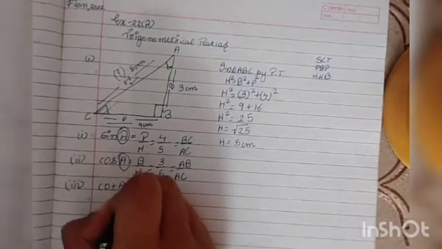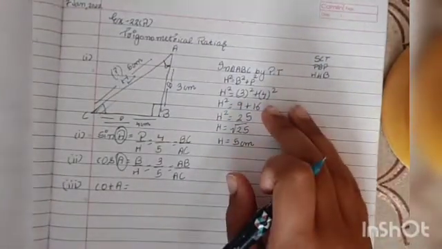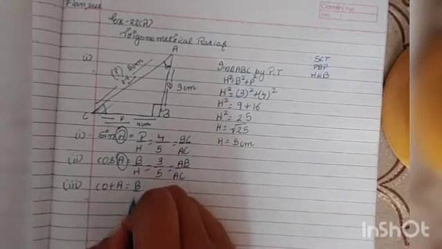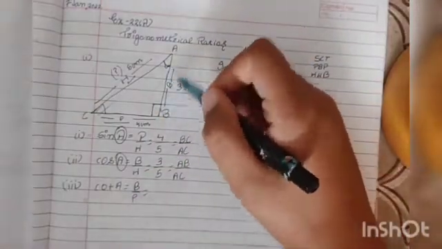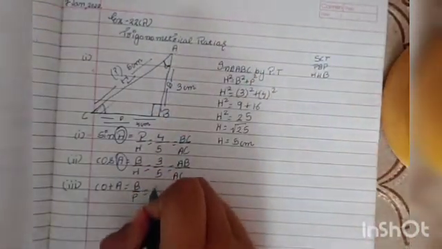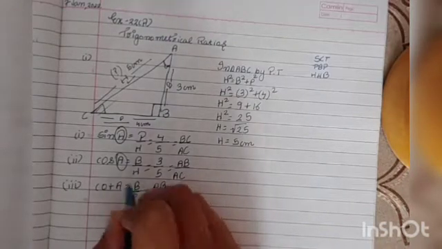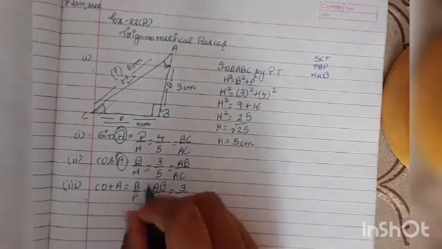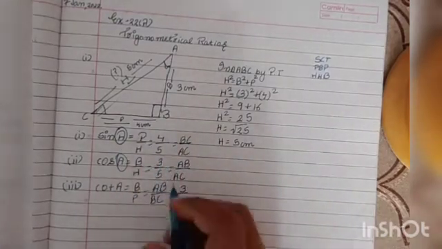Then third part, cot A. Cot A is the reciprocal of tan A. Tan is P upon B, so cot will be B upon P. Base is which side? Side BA, or you can say AB. Perpendicular is which side? BC. AB equals 3 and BC equals 4.